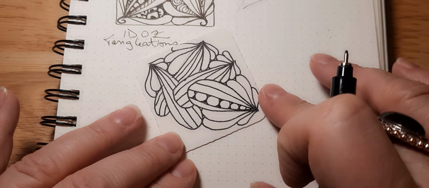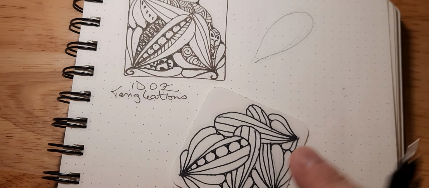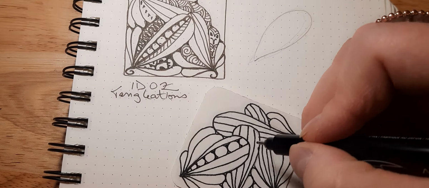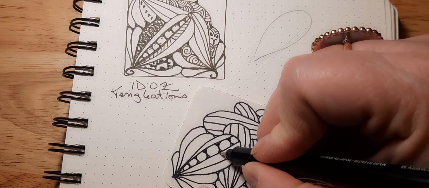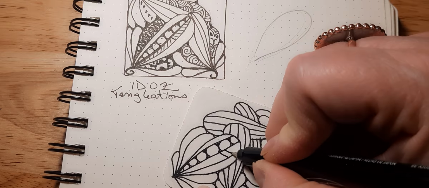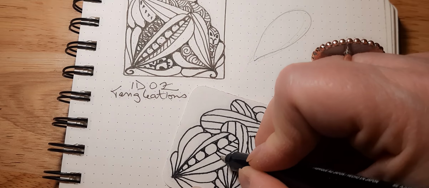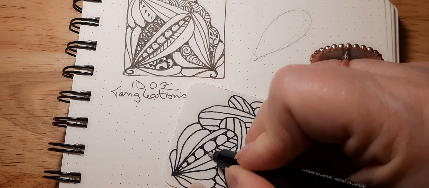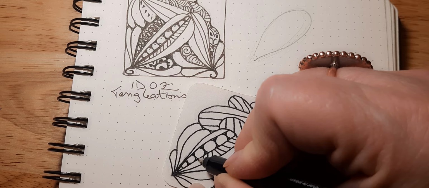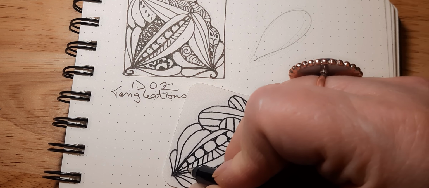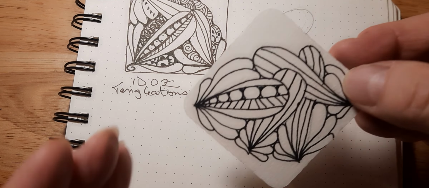Like that. And then what I had done here is I just drew some stripes, sort of going off to the side and then coming diagonally the other way. So that's how I created that tangulation.